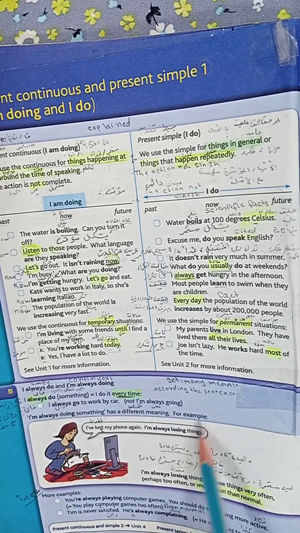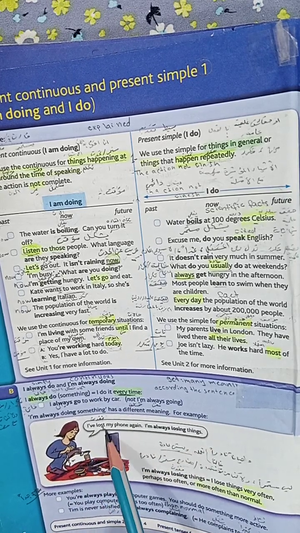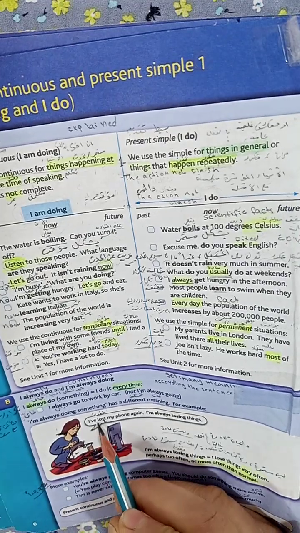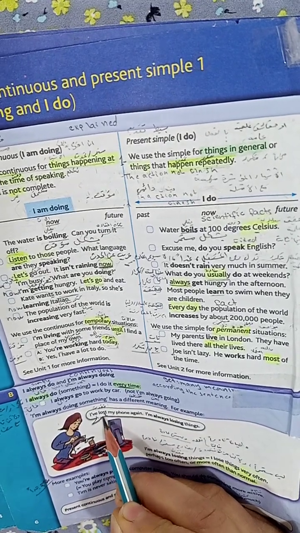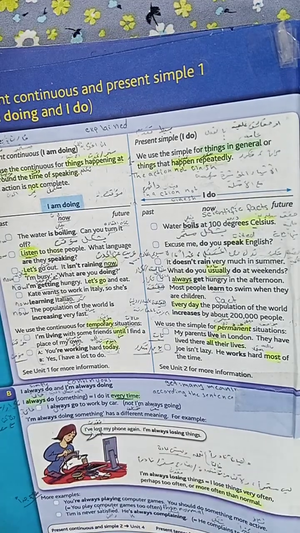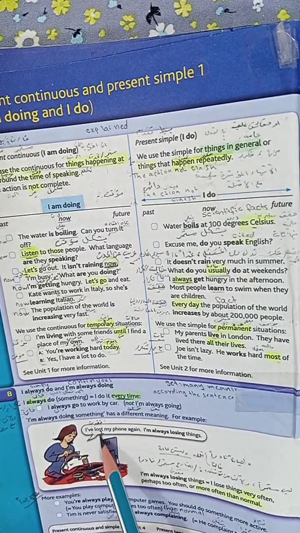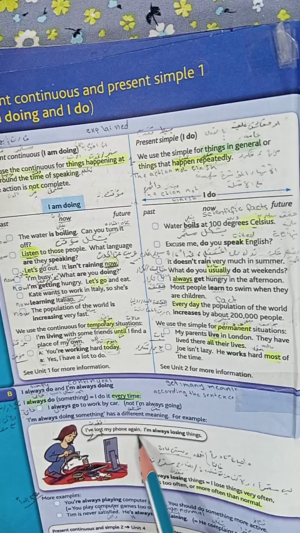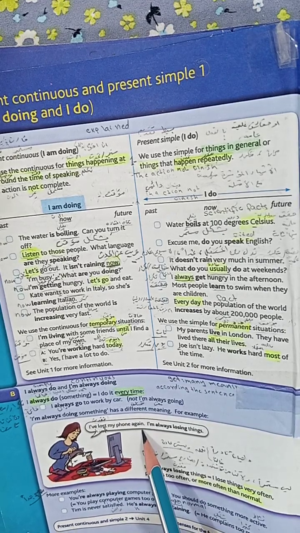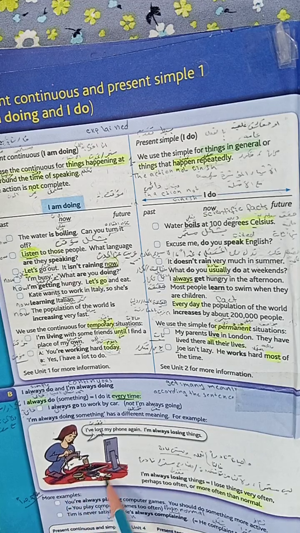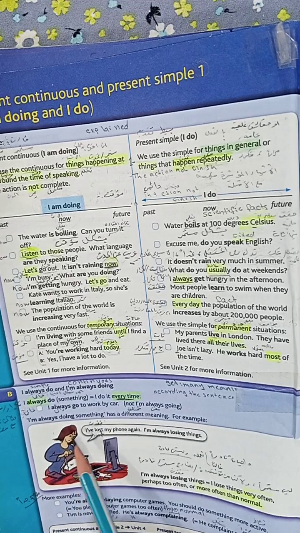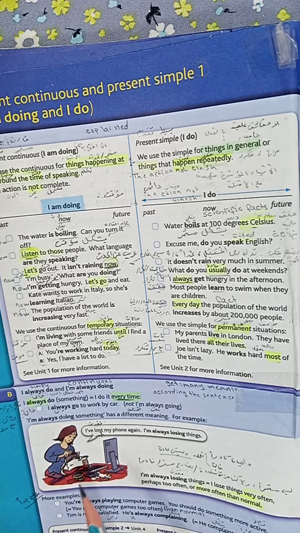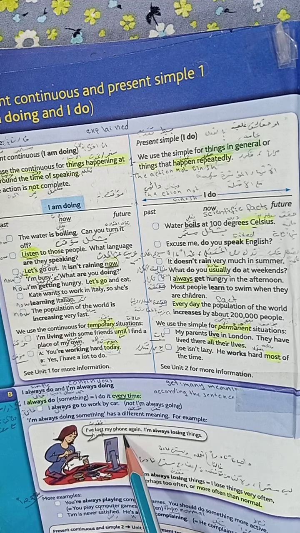For example, I've lost. It means I have lost. Why? Because we have lost in past participle. I have lost my phone again. Oh my God. She looked for her phone and didn't find it, as we see here in this picture. I've lost my phone again.